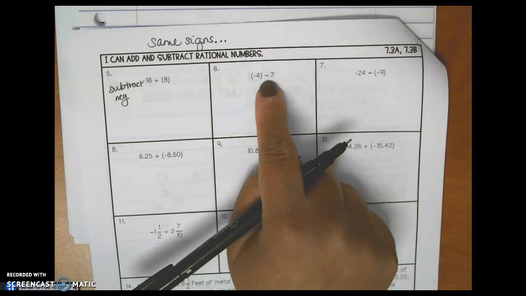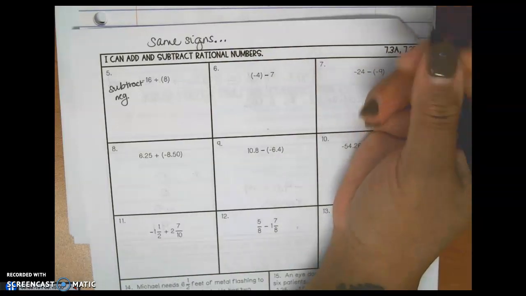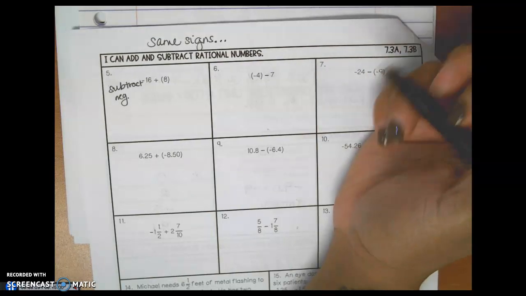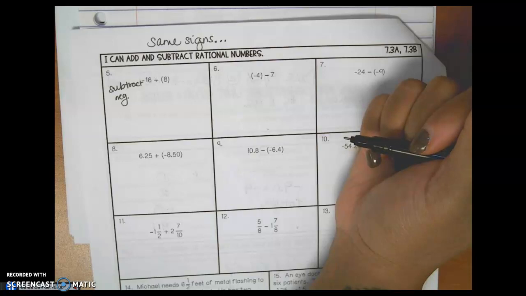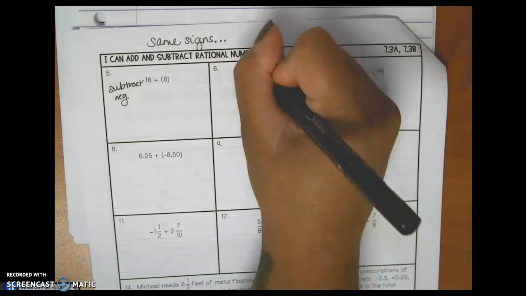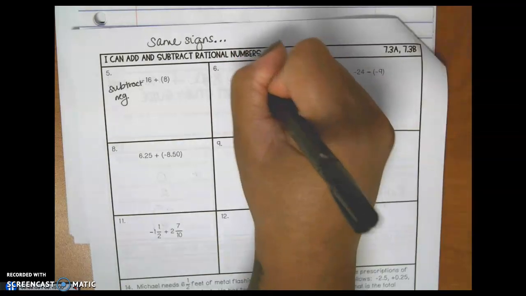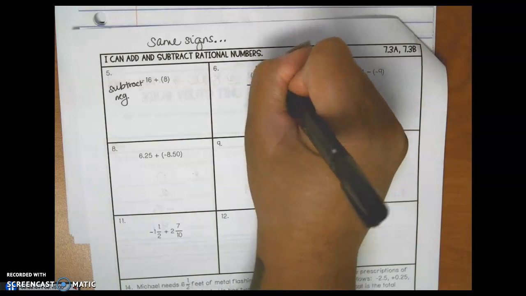What do I need to do here before I sing the same song? Keep... the sign of whom? Okay, what kind of 7 is that? Good, it is a negative 7. This is where I would keep, change so that I can clearly see that it's a negative 7. So I would do negative 4 plus negative 7.